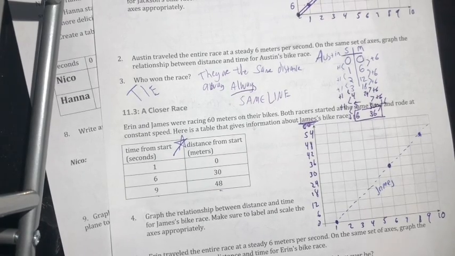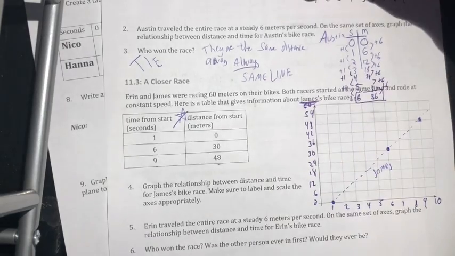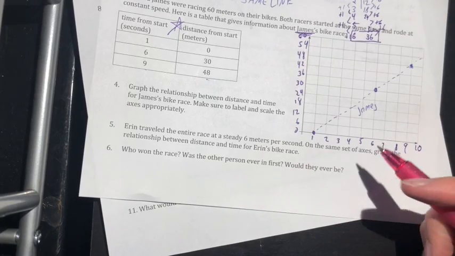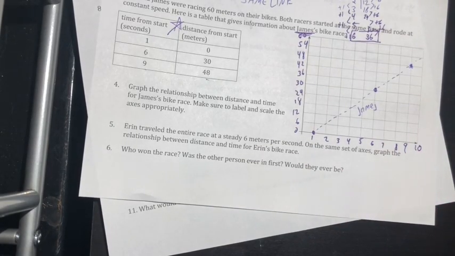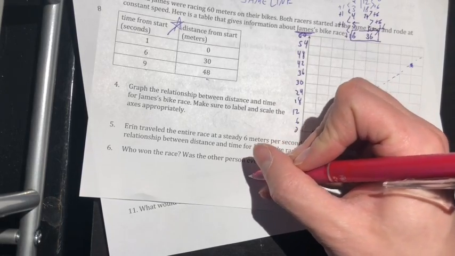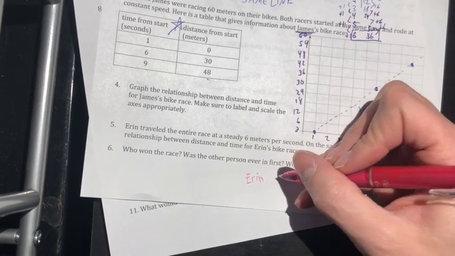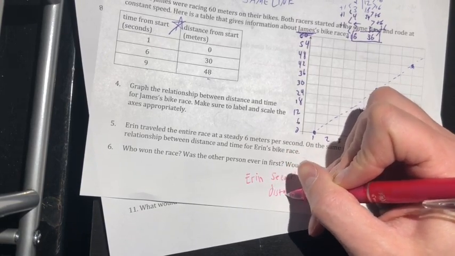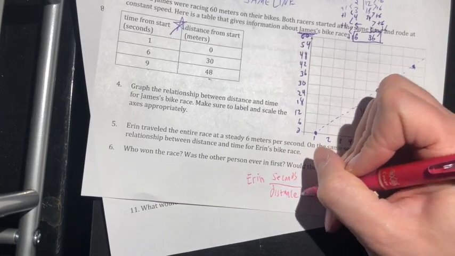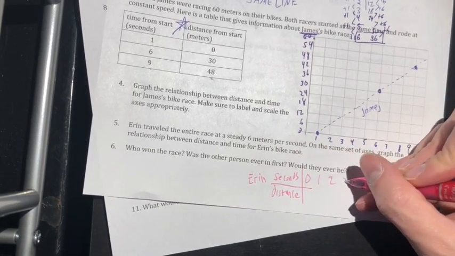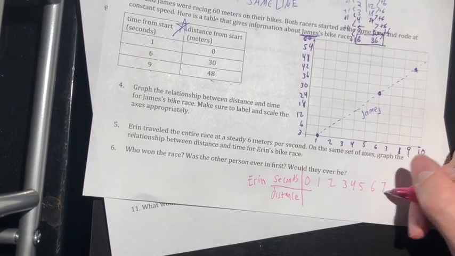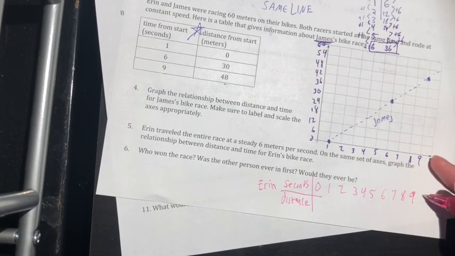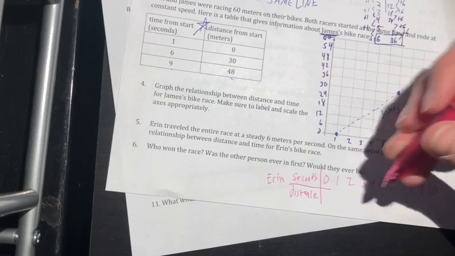And then we know Aaron traveled the entire race at a steady 6 meters per second. On the same set of axes, graph the relationship between distance and time for Aaron's bike race. So I'll make a better table this time. For Aaron, we will do seconds and distance. So 0, 1, 2, 3, 4, 5, 6, 7, 8, 9, 10 seconds.